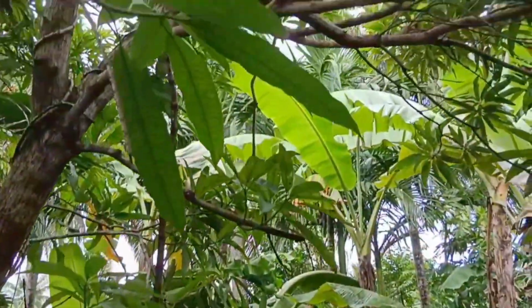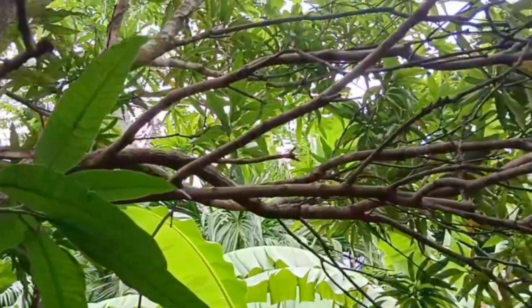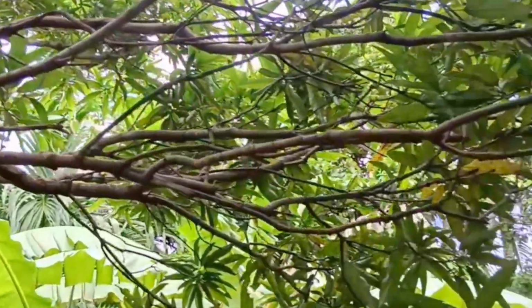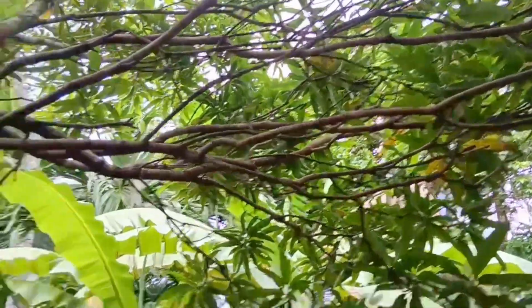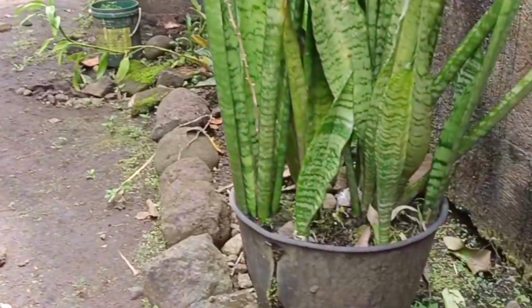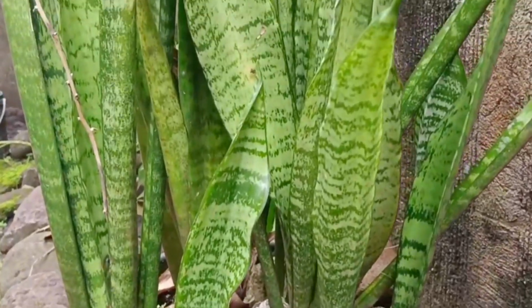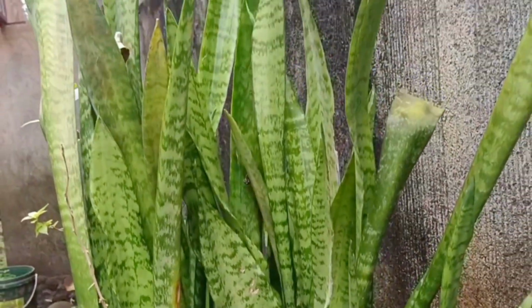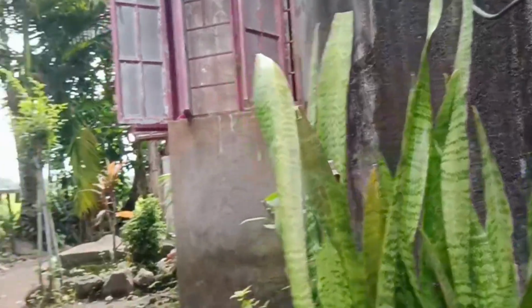Next is tree branching. As you can see, the shape of the smaller branches resembles the shape of the larger branches. Lastly is a snake plant. As you can see, the arrangement of the leaves on a small snake plant resembles the arrangement on a larger one.